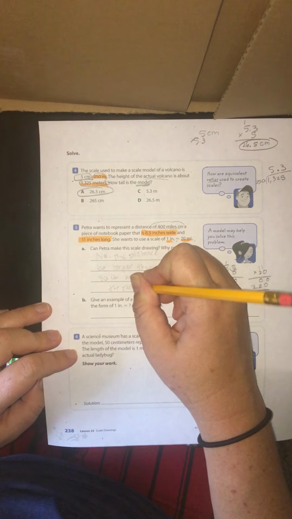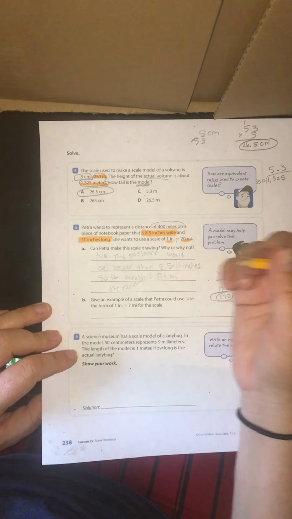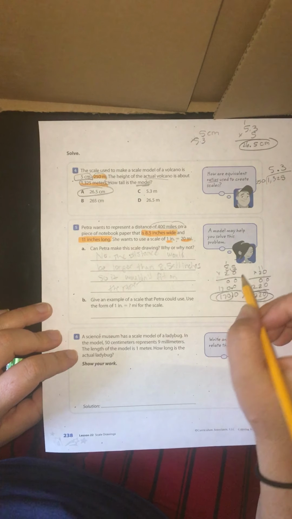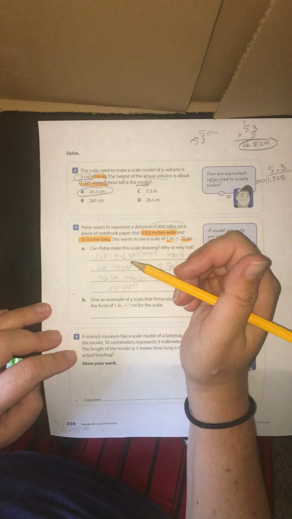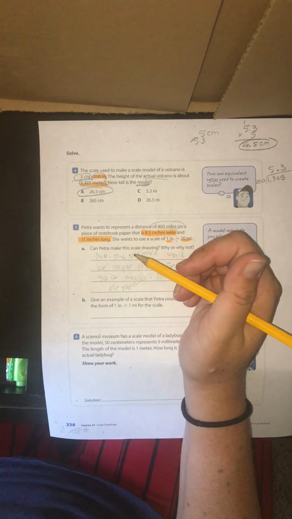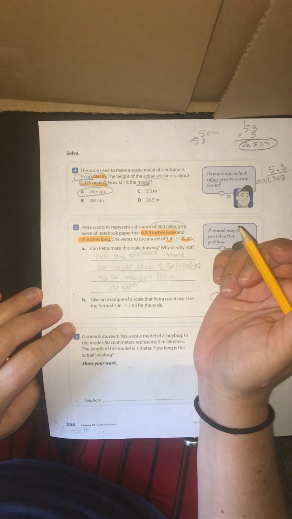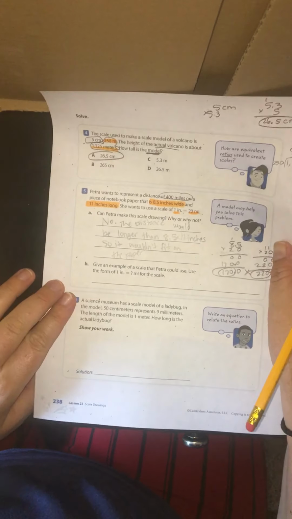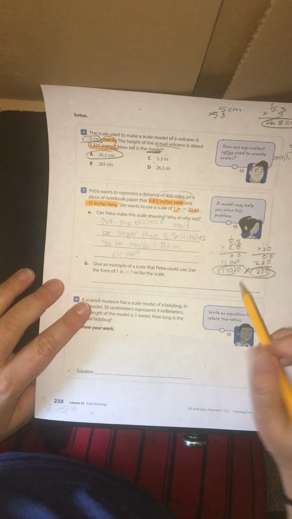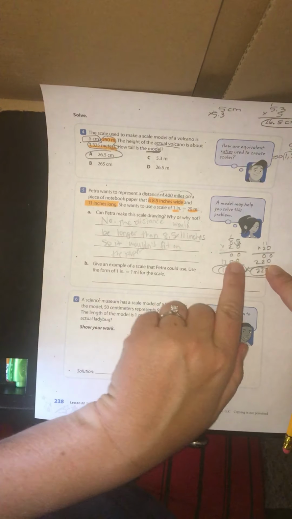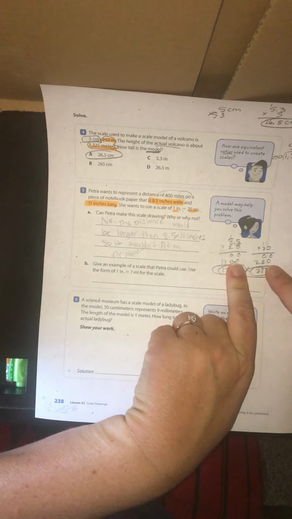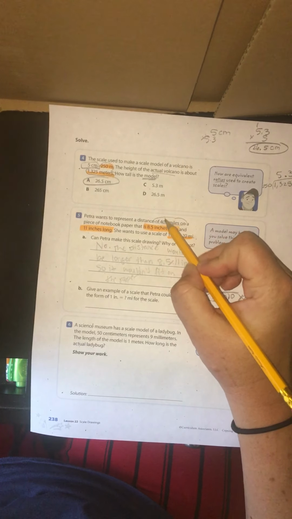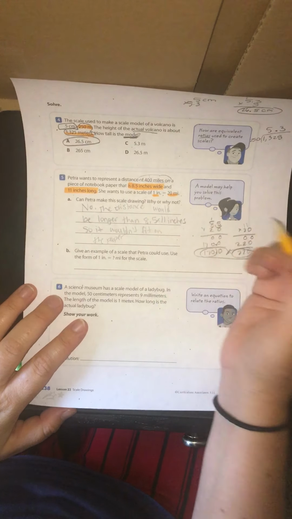It would have to be a lot smaller than this. So it would have to be something where if we multiply, we would get less. So it has to be almost 100 times less. If you see this, like 17 times 22 would work, but not 170. So let's take a whole 10 off of it.